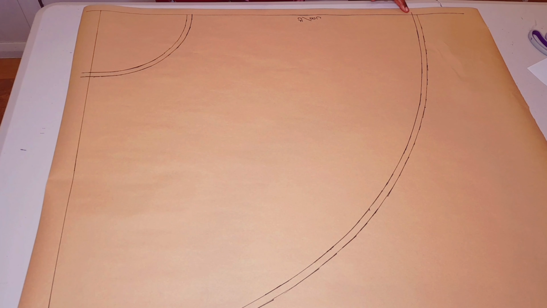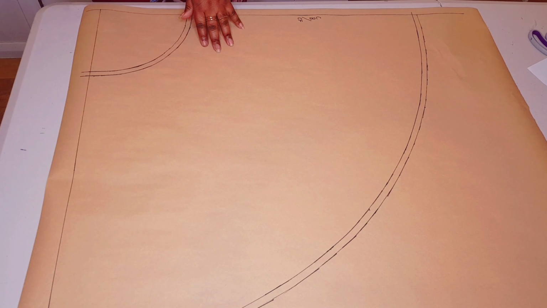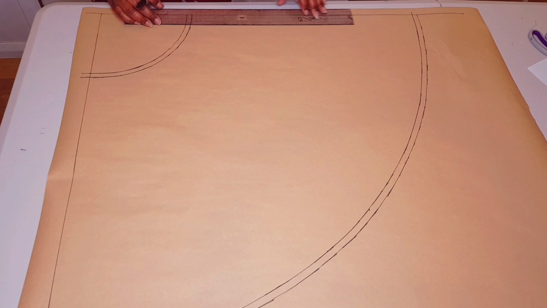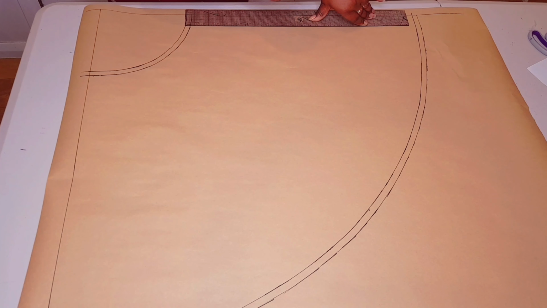We're going to put our seam allowance on this side here, because this is just going to be one piece cut on fold. Okay, so we're going to go ahead and just add our seam allowance here, which is 1.5 centimeters for me.